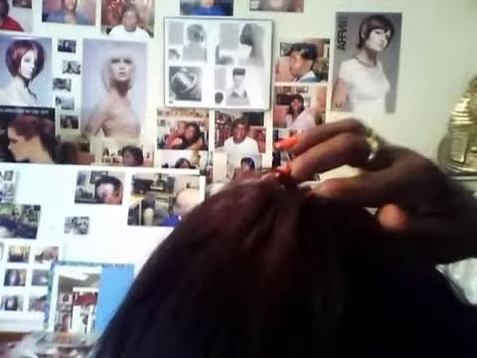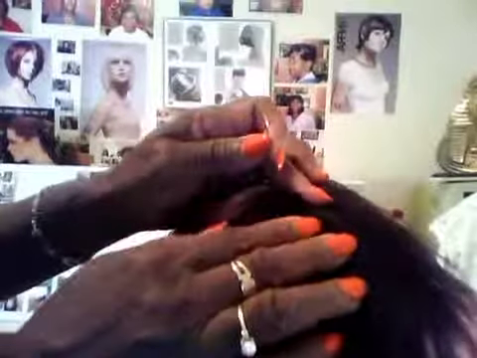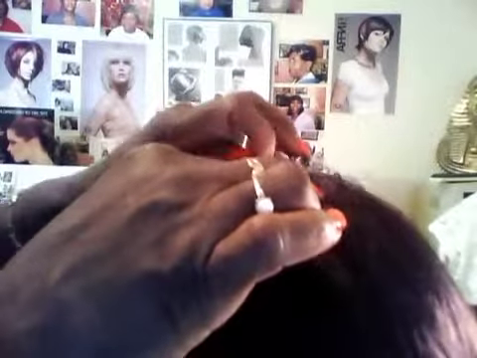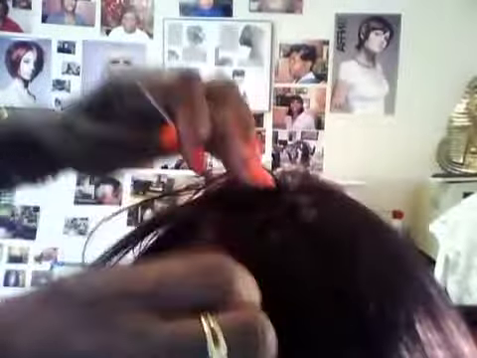Make it so tiny until it looks like a little pinhole here. You see, right in there. Bring it around once more until it gets tiny. Can you see that? That's my end. That's the end of the hair.